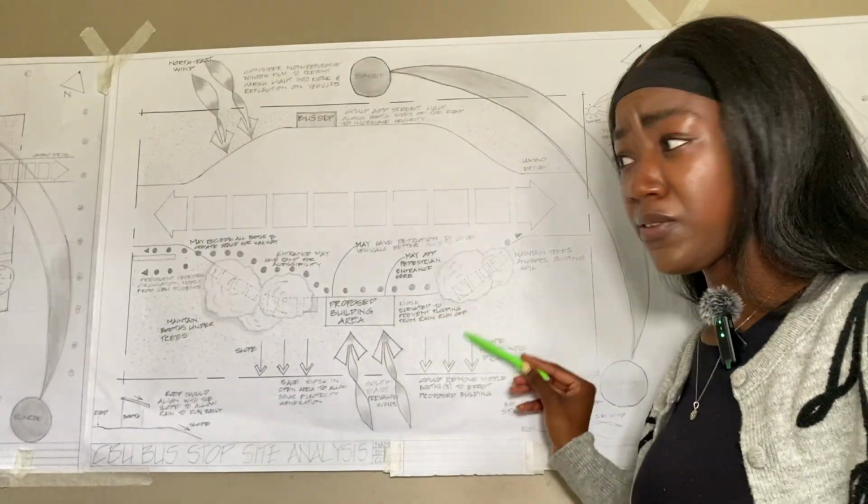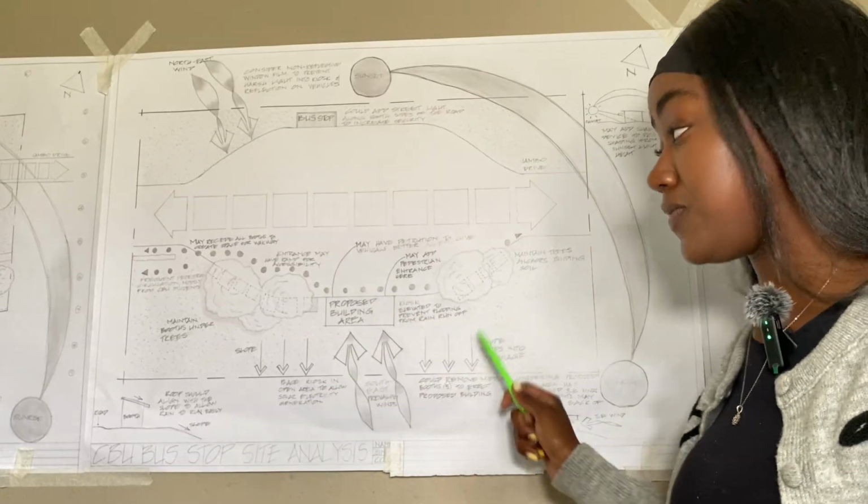Oh, and also these slopes feed into the drainage. Remember the drainage we talked about earlier? They feed into that.